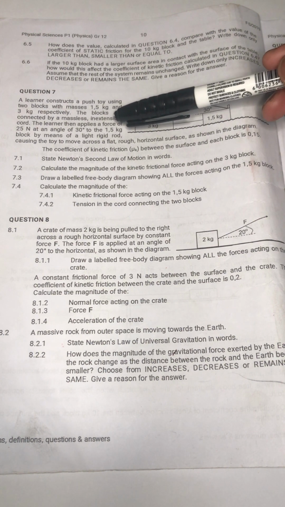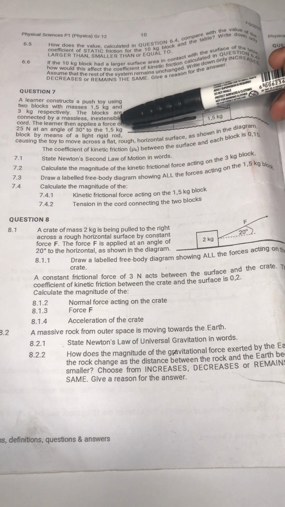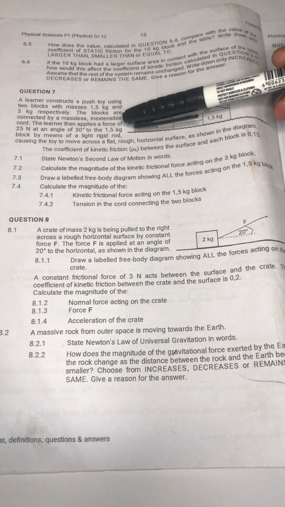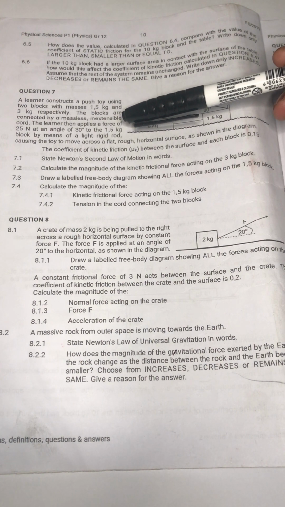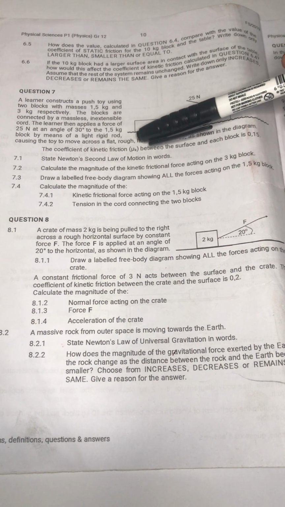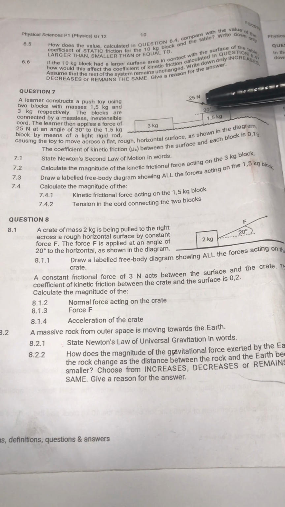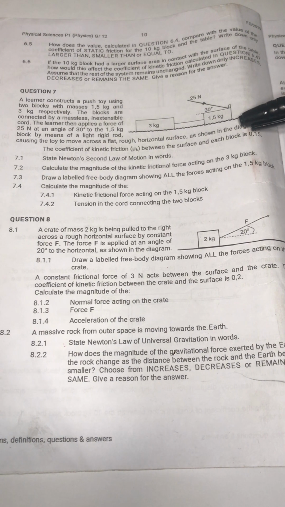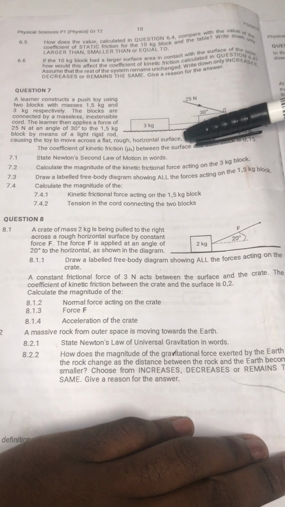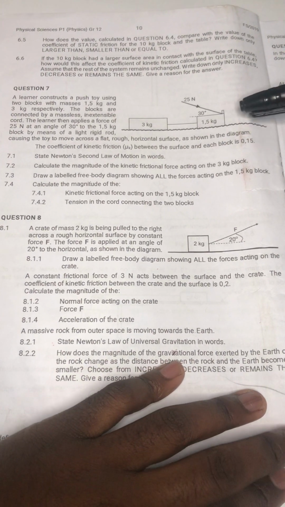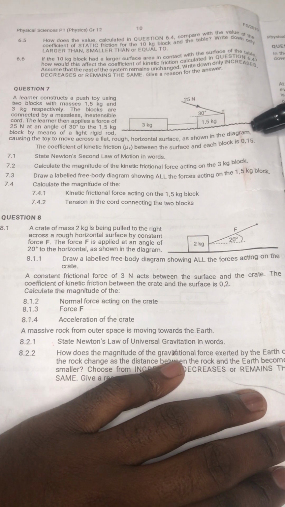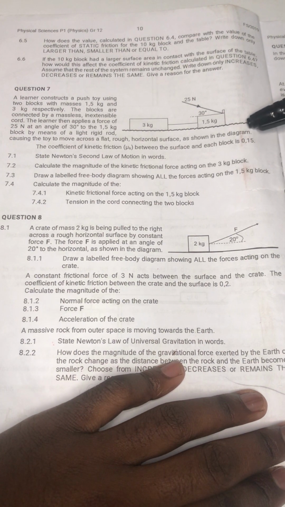The learner then applies a force of 25 newtons at an angle of 30 degrees to the 1.5 kg block by means of a light rigid rope, causing the toy to move across a flat horizontal surface as shown in the diagram. The coefficient of friction between the surface and each block is 0.15. So we are given the coefficient of friction.